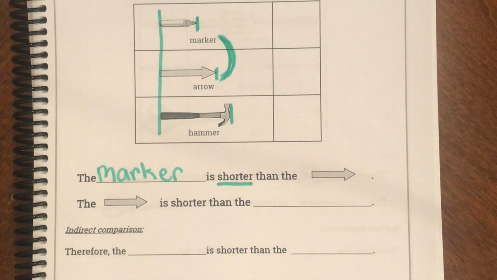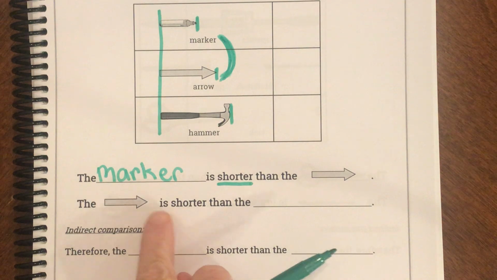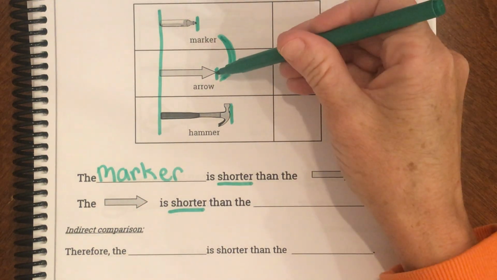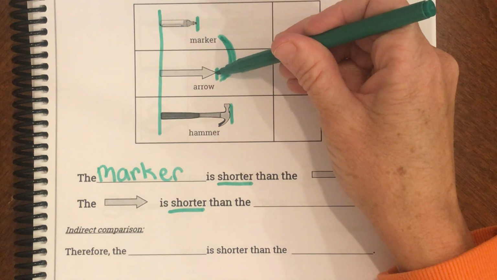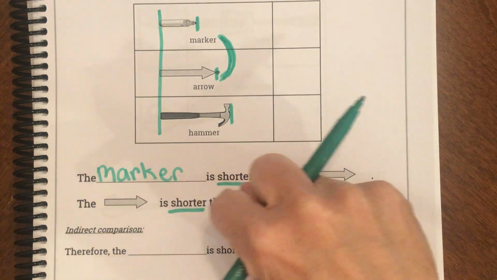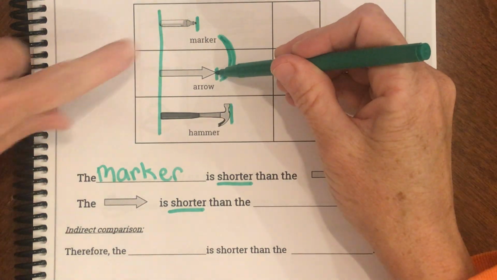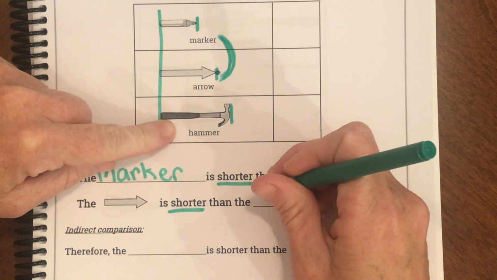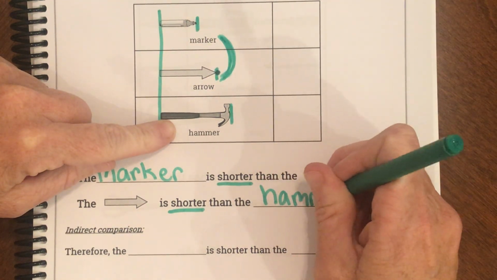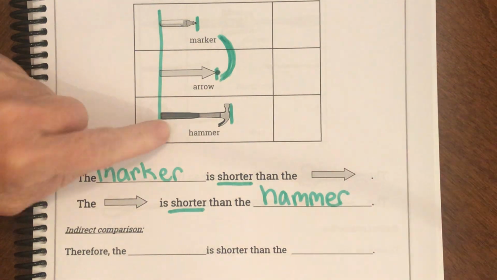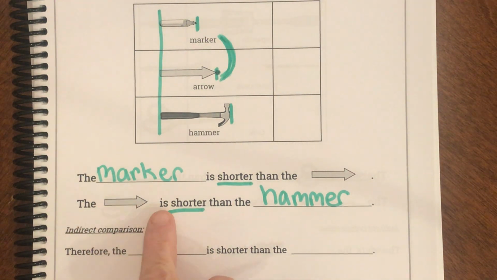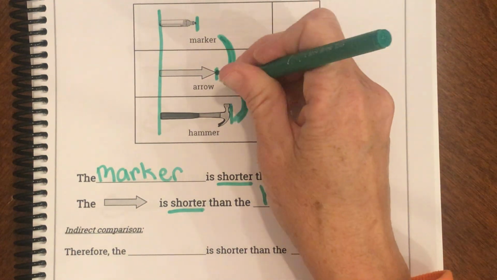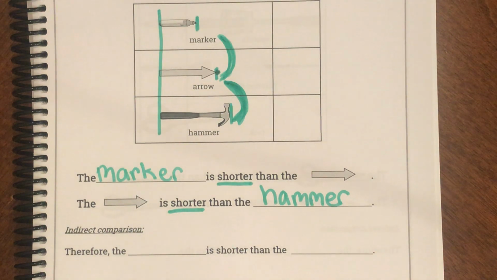Okay, let's read our next sentence. Ready? The arrow is shorter than the what? What's the arrow shorter than? Because it says the arrow is shorter than, is the arrow shorter than the marker or is the arrow shorter than the hammer? Ooh, it's the hammer, right, boys and girls? So let's put hammer. So what did we compare in that sentence? The arrow is shorter than the hammer. So we compared the arrow and the hammer. We put those two together in a sentence.